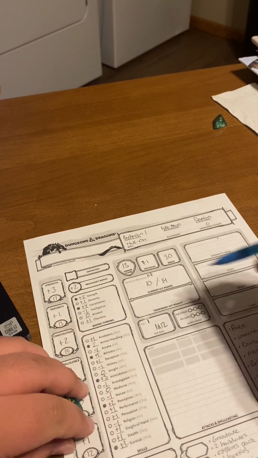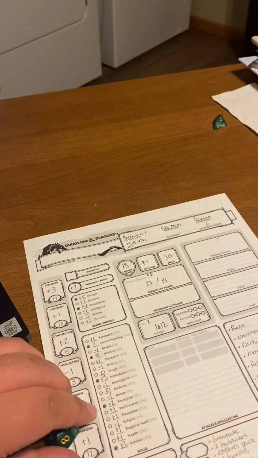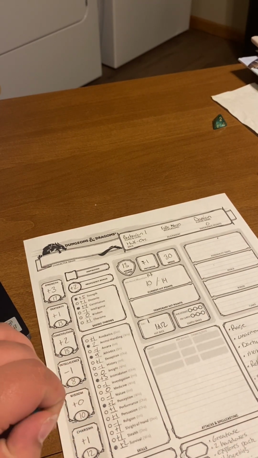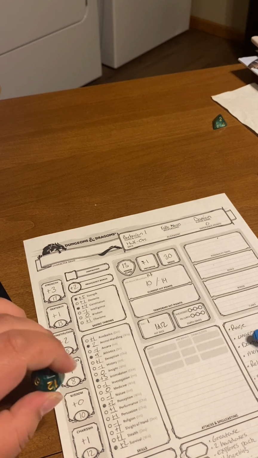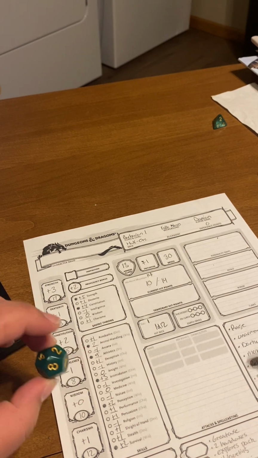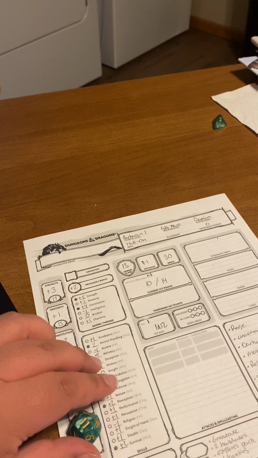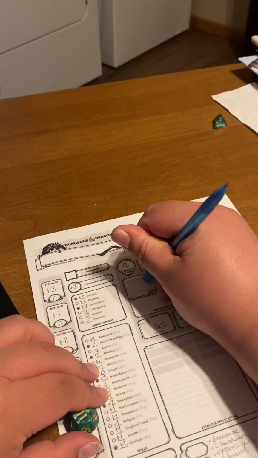And now this is gone. And so if we take another short rest, I won't have that, so I won't be able to regain my health. And we get our hit dice back after a long rest. So keep that in mind.